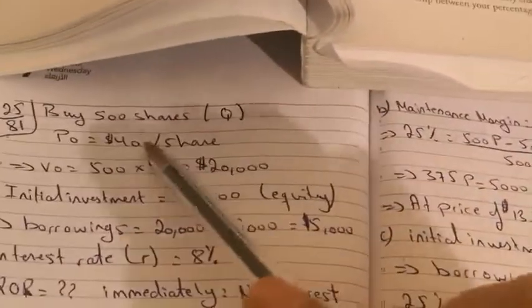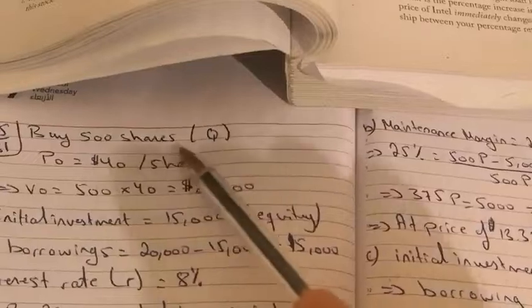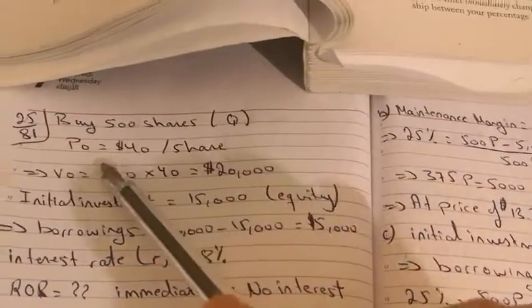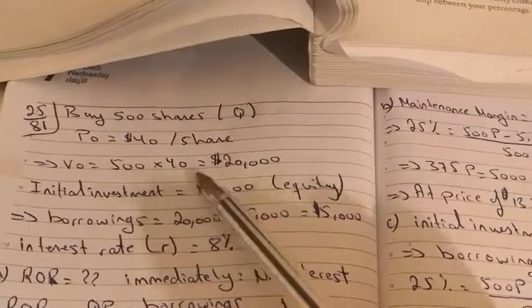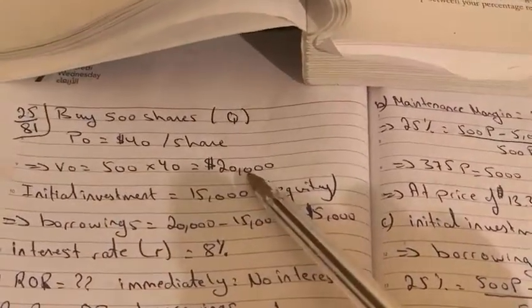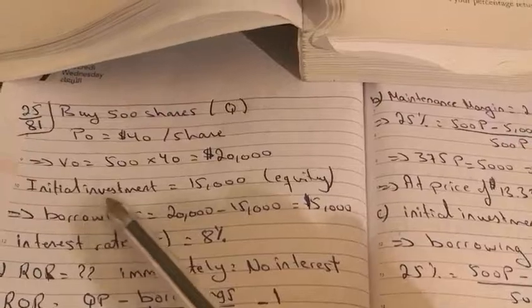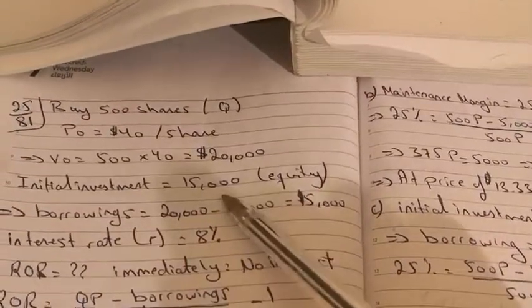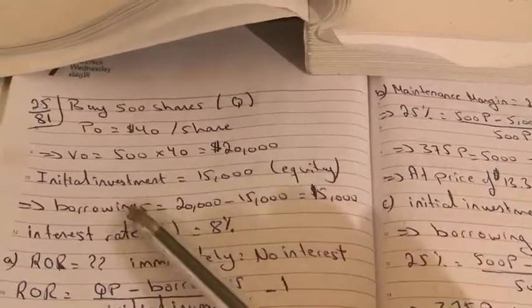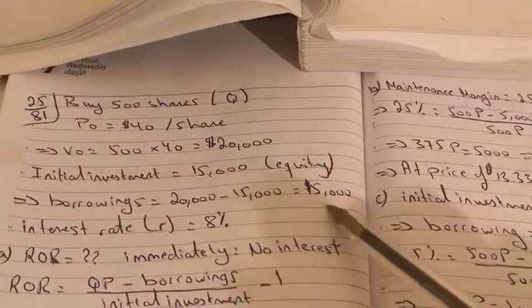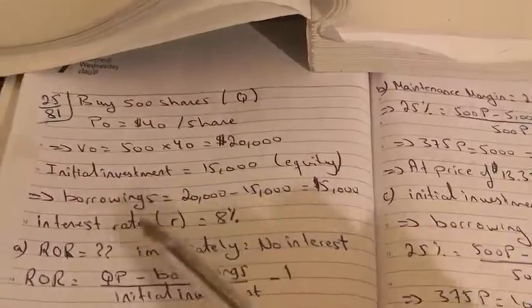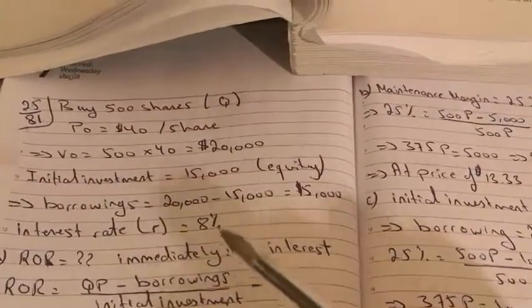So here, I'll buy 500 shares, which is the quantity, at a price of $40 per share, so the value at time 0 is 500 times 40, equal to $20,000, out of which the initial investment or equity is $15,000. So borrowings equal V0 minus initial equity, equal to $5,000, at an interest rate R equal to 8%.